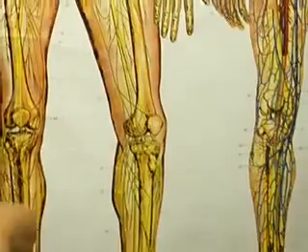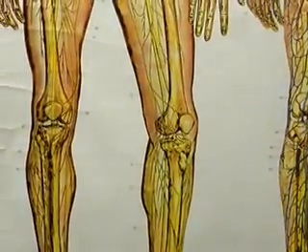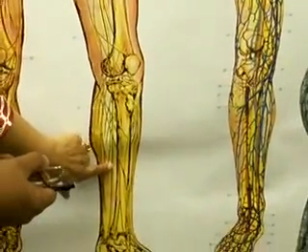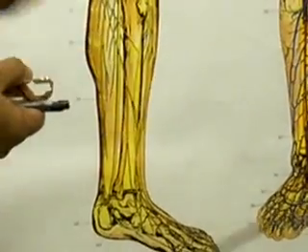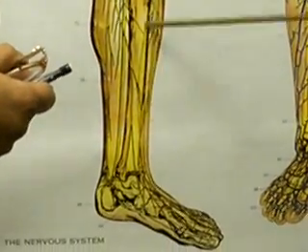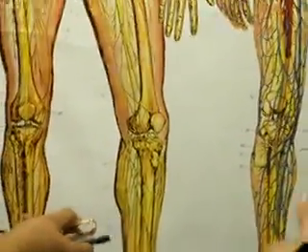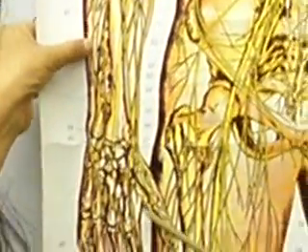They do, but you have to see how he's standing. There's a trick there. This is the tibial, right? Yes. This is the common tibial. Correct. Again, you have to be careful because he's not in anatomical position.